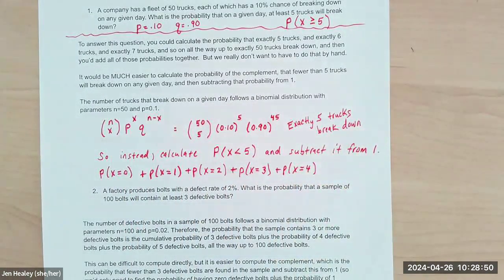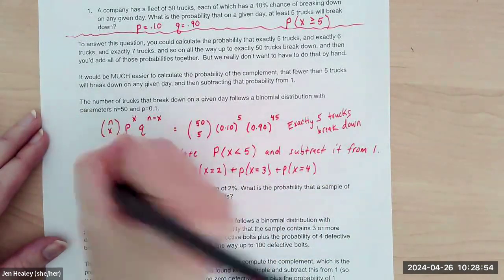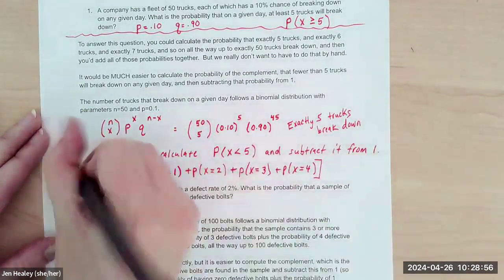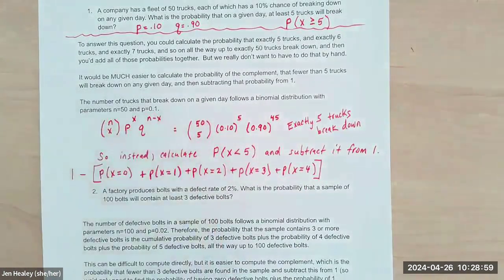And then you're going to do 1 minus all of that. So I suppose I could put that whole thing in brackets and do 1 minus that thing.